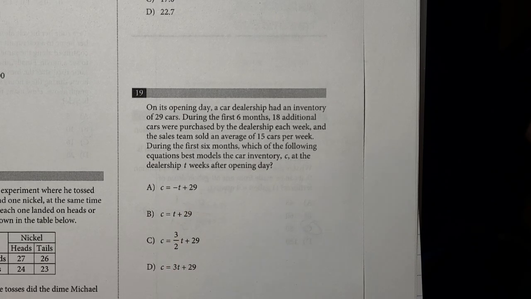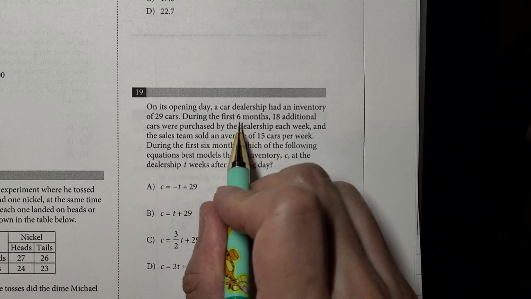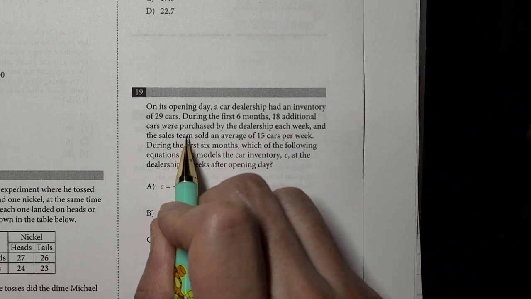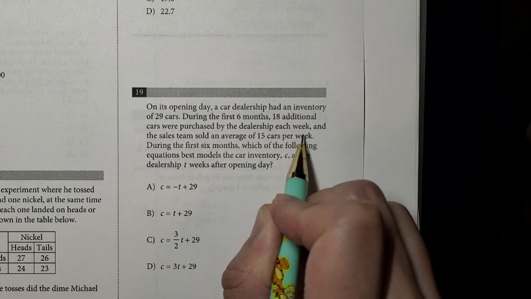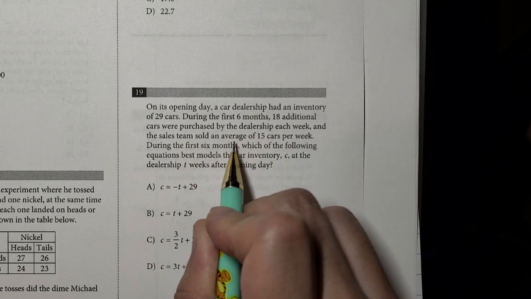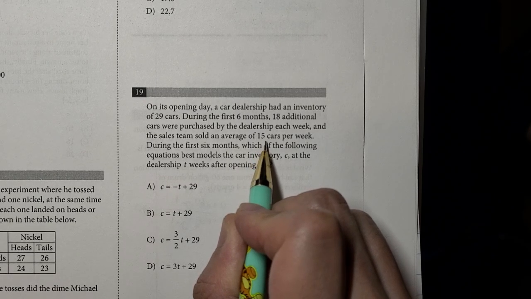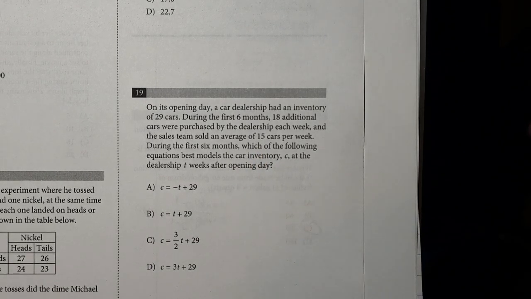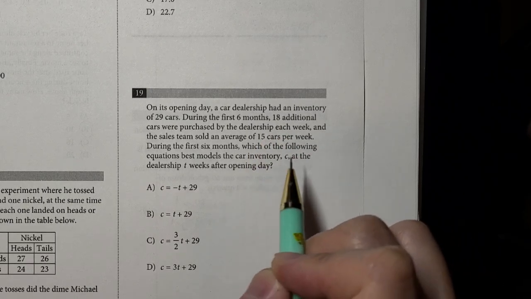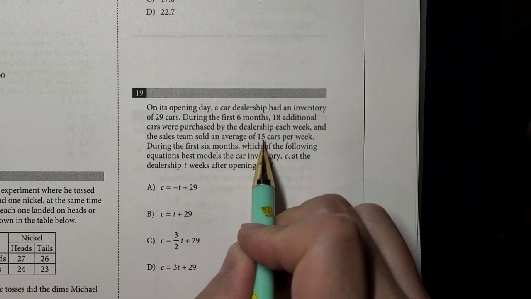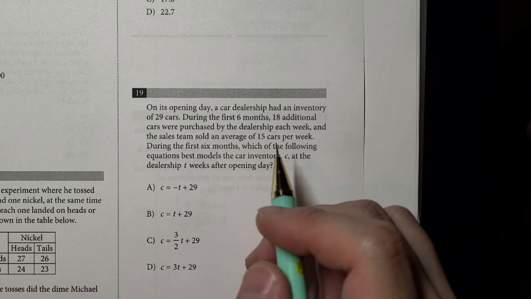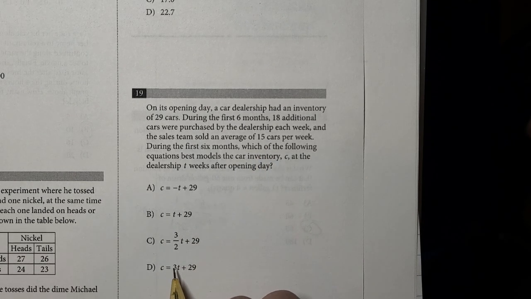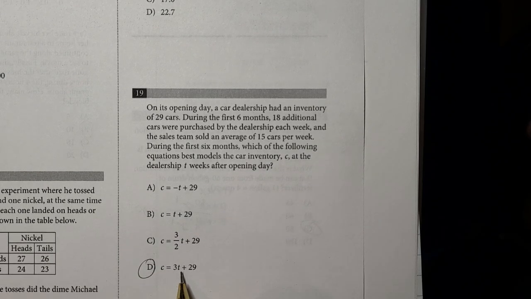All of them look to be fine. Okay. So during the first 6 months, 18 additional cars were purchased by the dealership each week, and 15 on average were sold. So that means in each week, if they get 18 and they only sell 15, they will have a net of 3 extra. Okay, so the answer should be D, it looks like. Every week, every T, you would have an additional 3 extra. That's D.